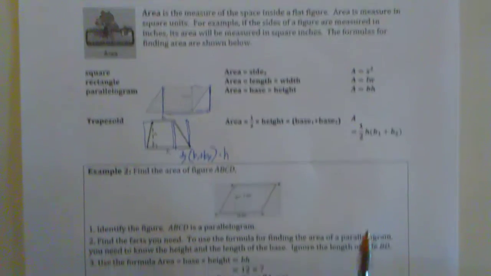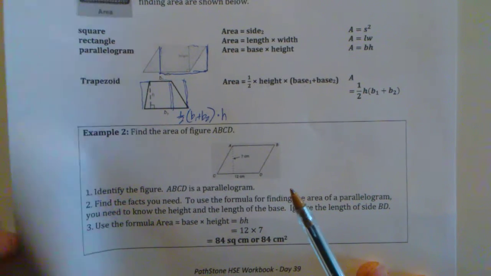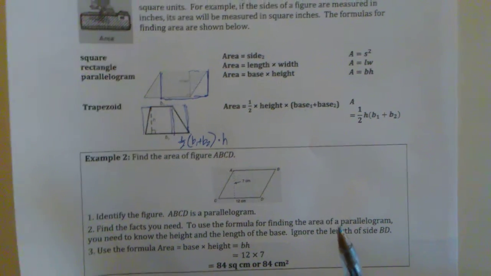Anyway, read through this instruction page. They have a practice problem for you. Read through that to get a good idea of how to find the perimeter and area of certain quadrilaterals. So we're going to move on to some problems here.